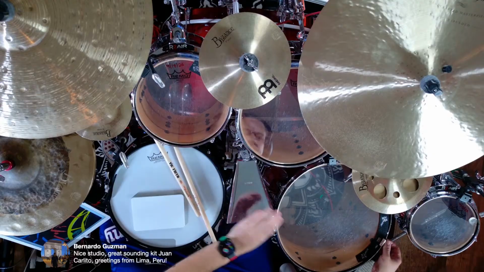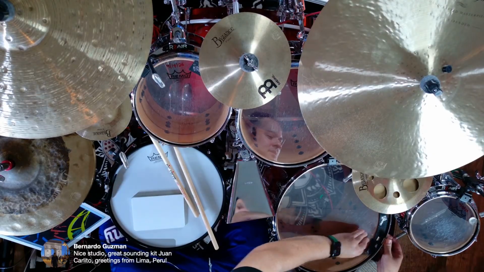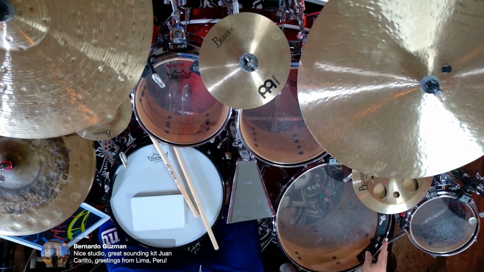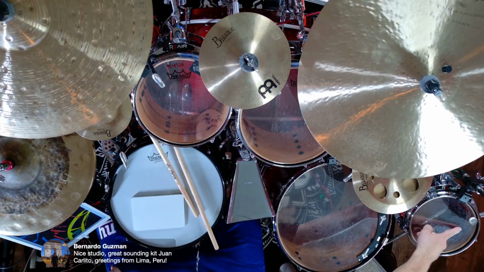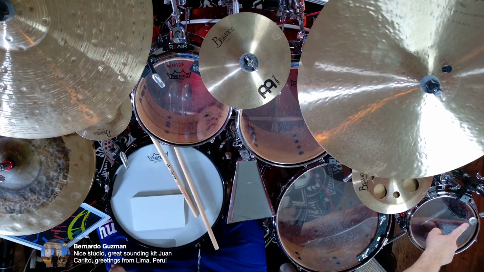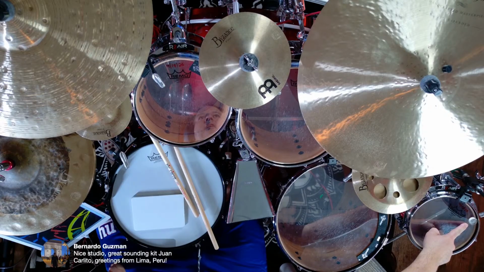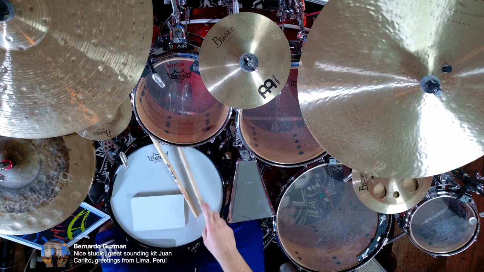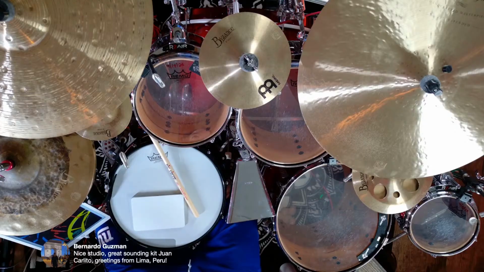Let me just put this thing back on. All right. And if you notice, on the 8-inch tom I have a little dot on it, because if I try to put a snare weight on it, it'll deaden the sound way too much. And then the tones, I try to get an interval.